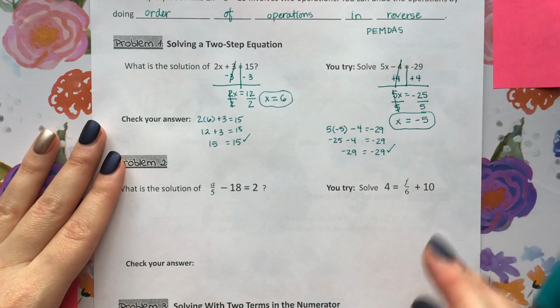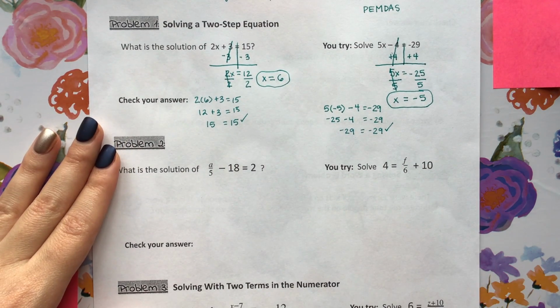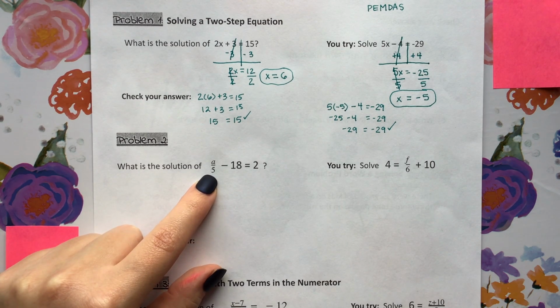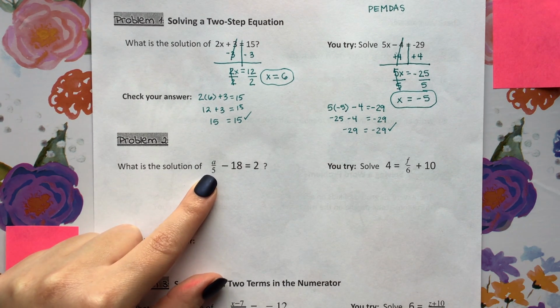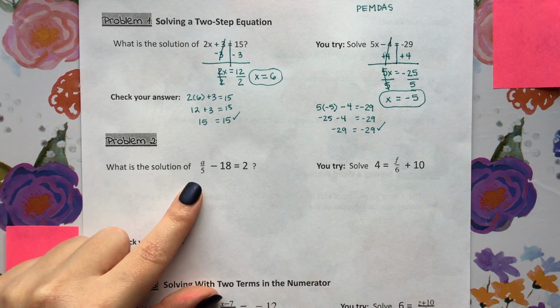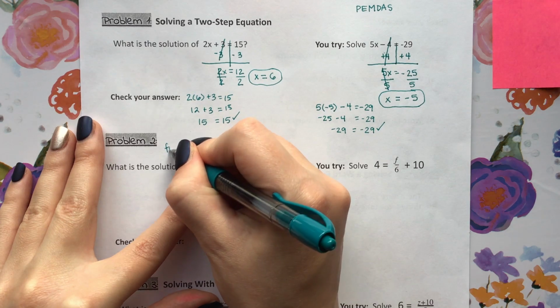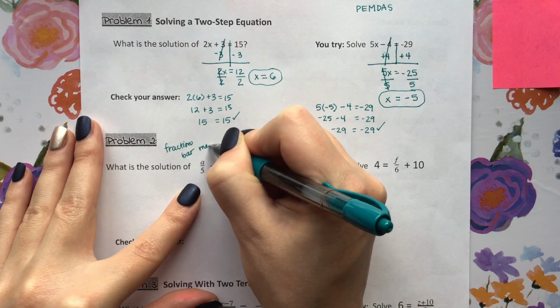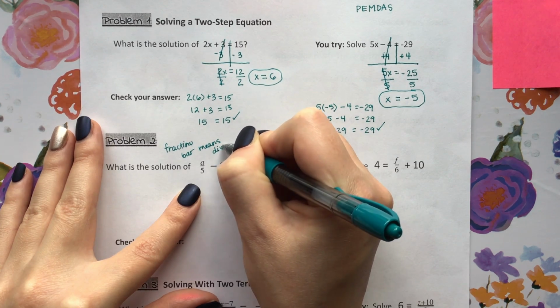In our next examples, we're not going to be dividing anymore, we're going to be multiplying. Notice that we have our variable in a fraction. So I'm going to write it down one more time because this is something that people always forget, so I'm just going to remind you. Fraction bar means division.